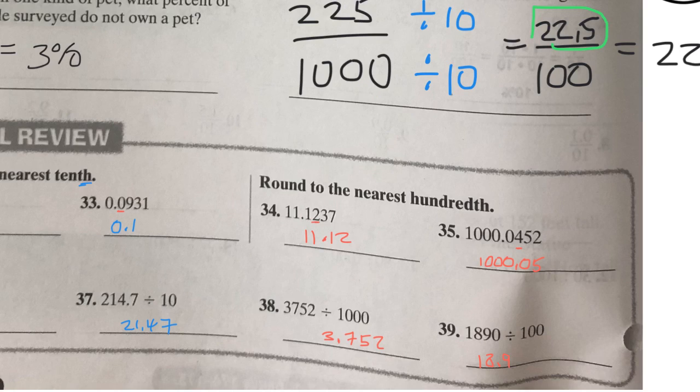So the thing to remember is that if you want to know how many spaces to move the decimal place, if you're dividing by 10 or 100 or 1,000 or 10,000, you count the zeros of the number that you're dividing by. There's 1 zero in 10, which means I'm going to move the decimal once to the left. There are 3 zeros in 1,000, which means I'm going to move the decimal 3 times to the left. And there are 2 zeros in 100, which means I'm going to move the decimal 2 times to the left.